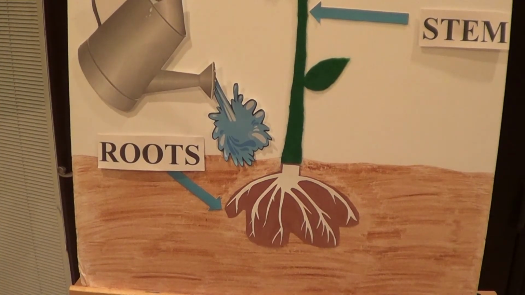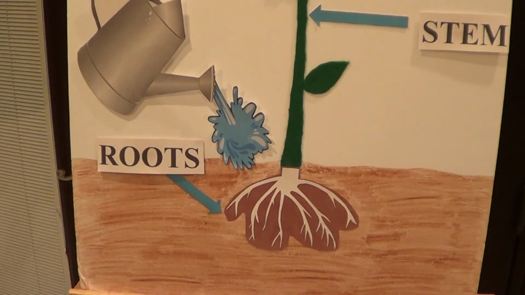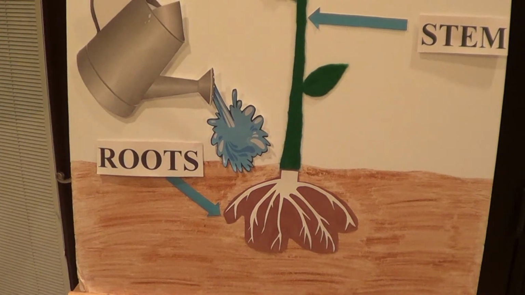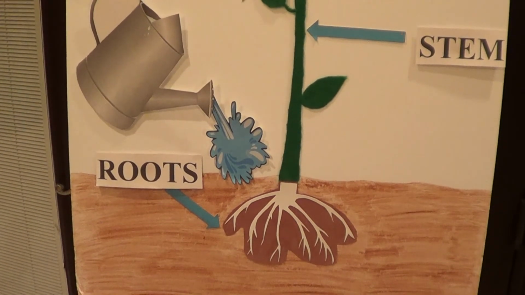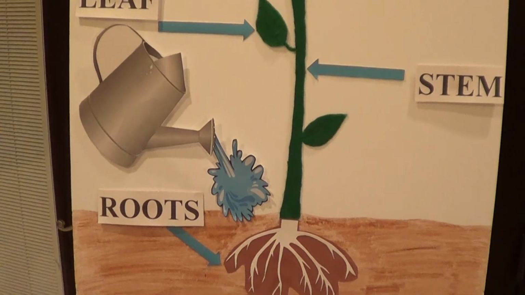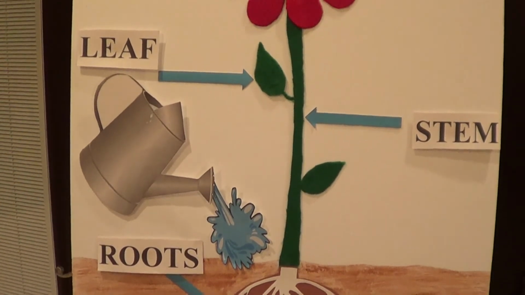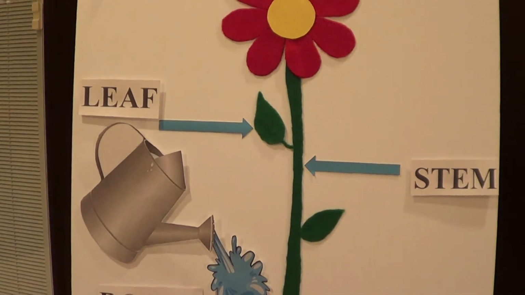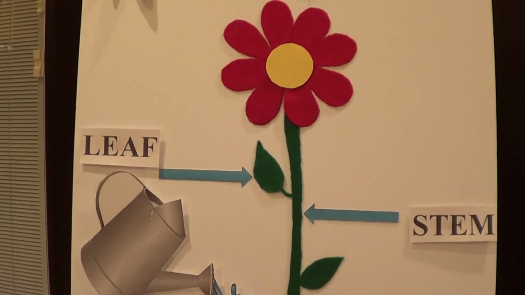Now, let's do a quick review of what we've just learned about the different parts of the plant. The roots are the part of the plant we can't see because they're buried in the dirt. Their job is to soak up water the same way a sponge does, as you saw in the video, and send it up to the stem. The stem is the part of the plant that acts like a straw, as you saw in the other video, carrying the water from the roots to the rest of the plant.